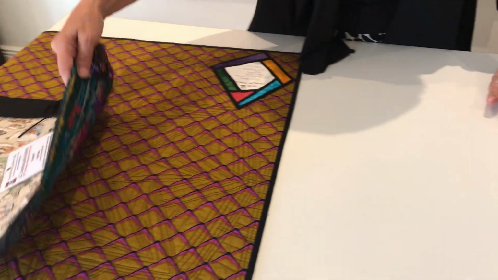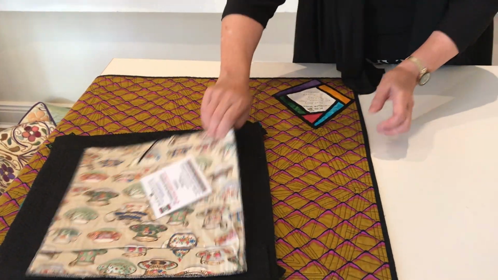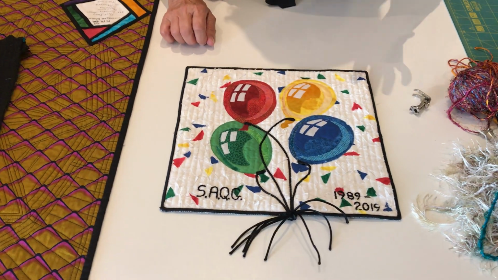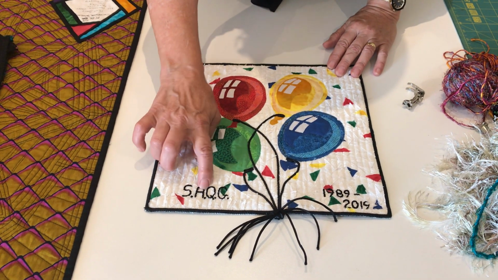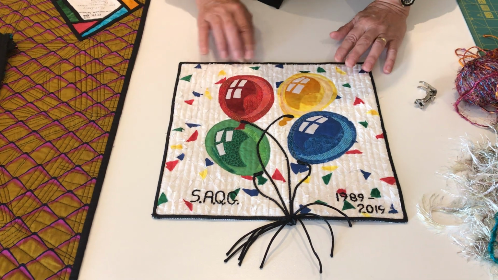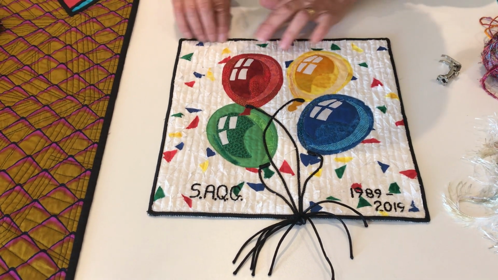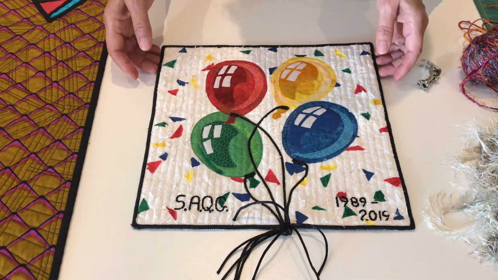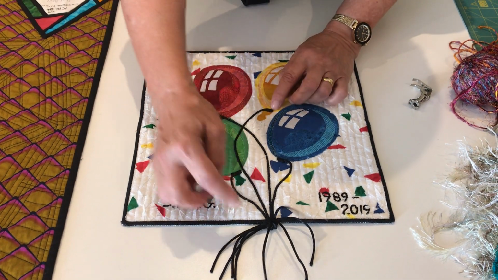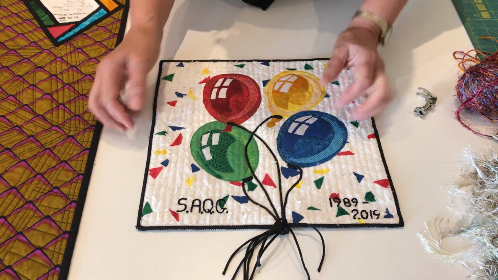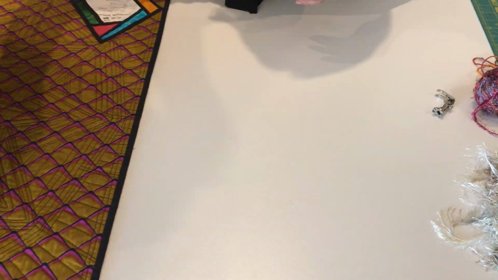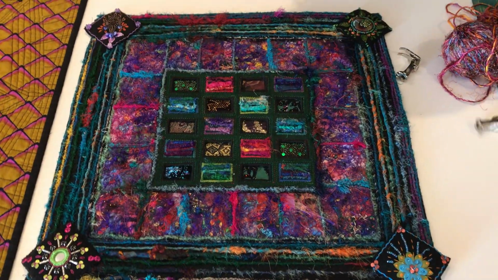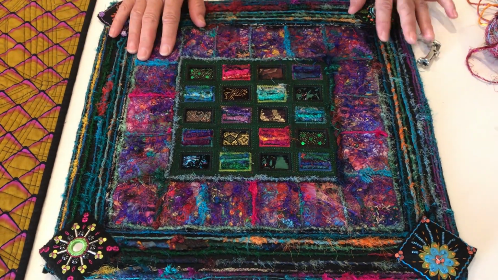Then here, this one, I just got back, the one that I made for the 30-year South African Quilters Guild. Look at the edging. I just couched the black braid on the end instead of binding, and you can use the balloon threads for that. This one was a class I did with Marie Klaasse, all very arty.